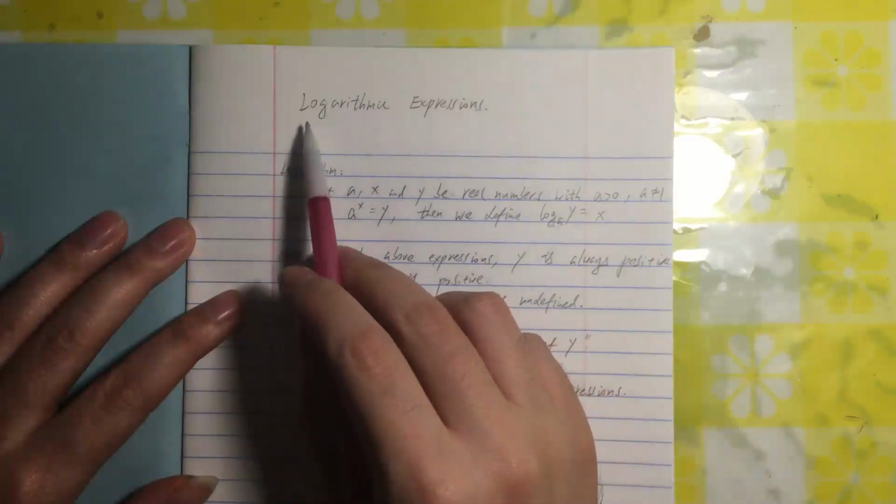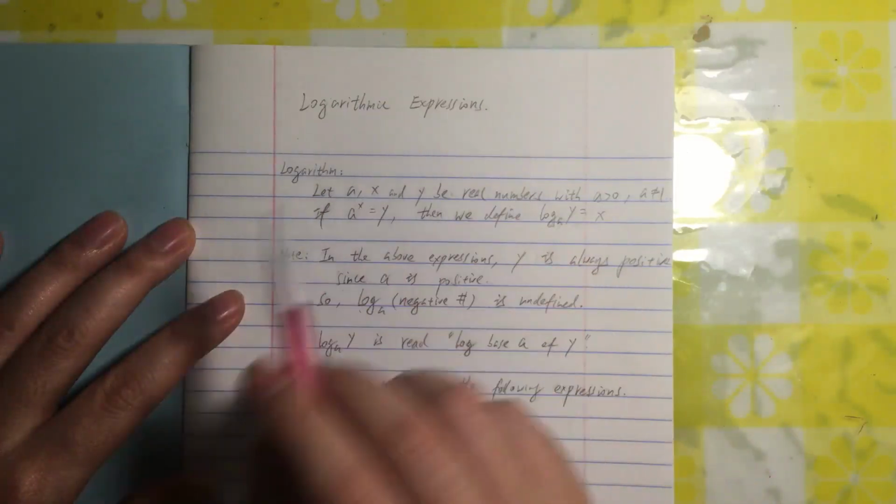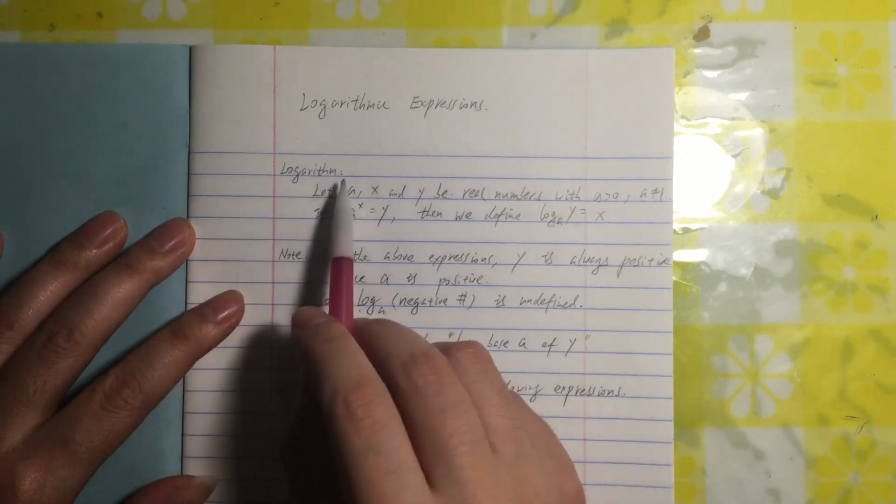Hello everyone, today we'll study logarithmic expressions. First of all, let me introduce logarithm.